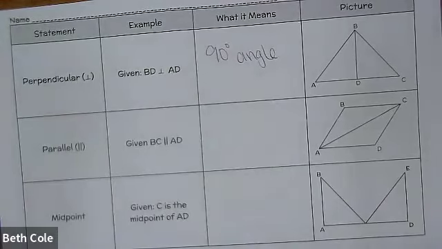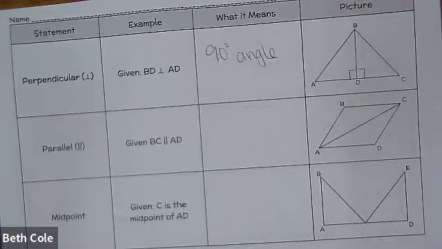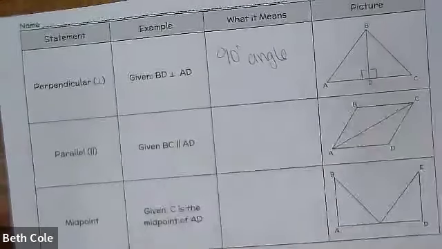That means 90-degree angle. This is the only quote unquote work that you have to do, is you have to look at this picture and draw in the right angle. Do you see this? That is the only work I am asking you to do, is mark the picture. That's it. But you have to see this symbol and go, oh, that's what that means.